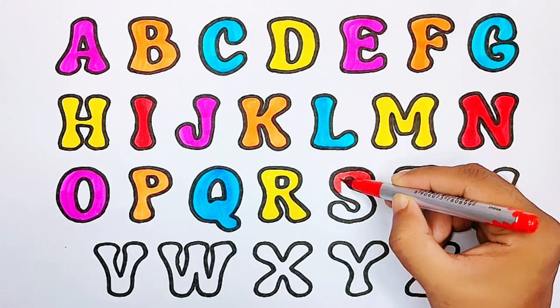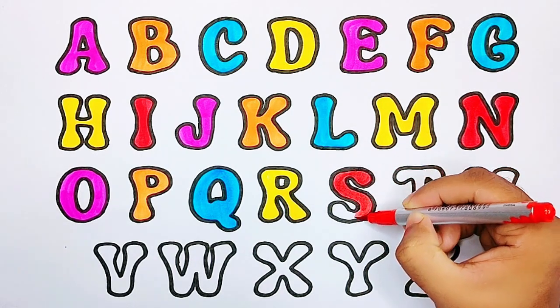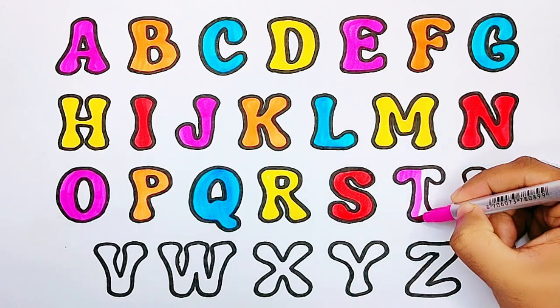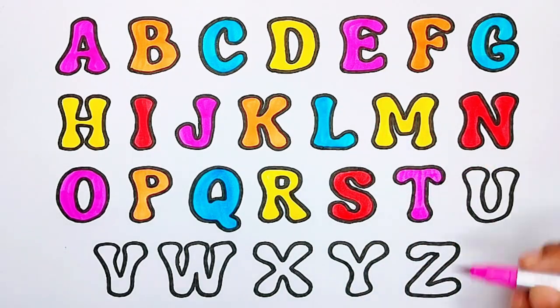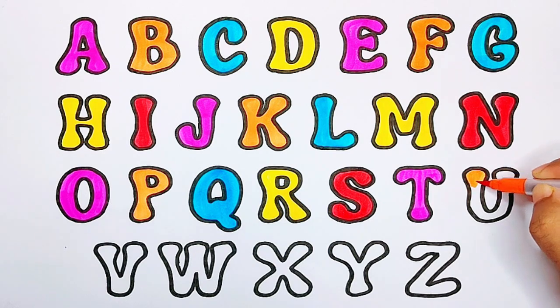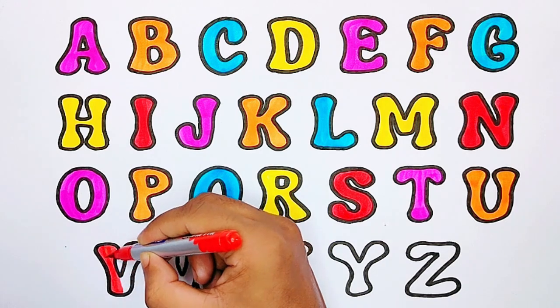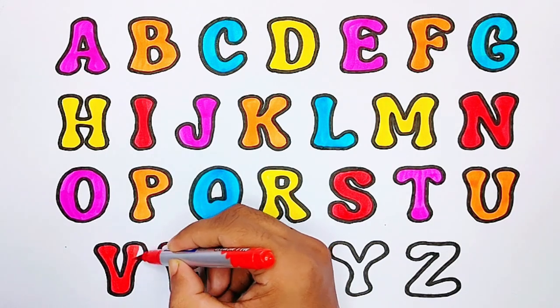S for shark. Pink color. T for telephone. Orange color. U for umpire. Red color. V for vacuum cleaner.